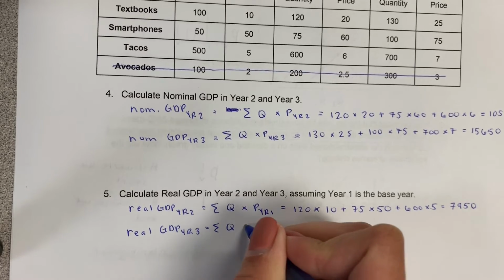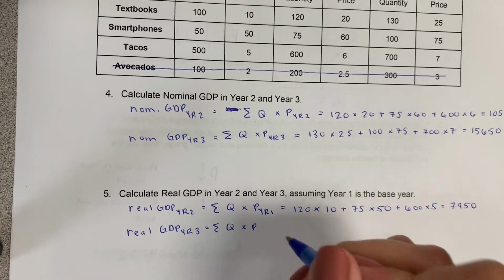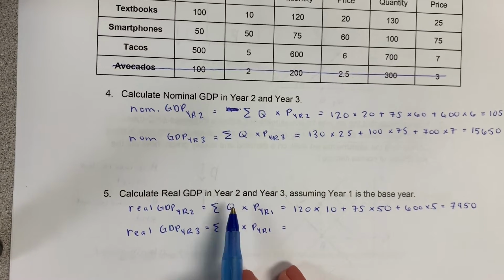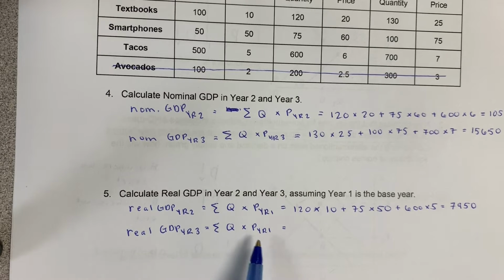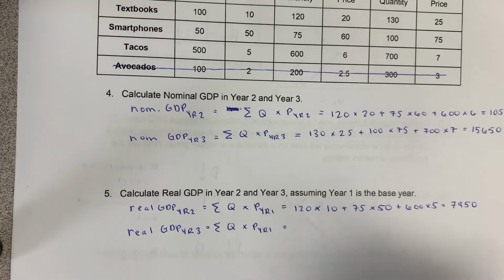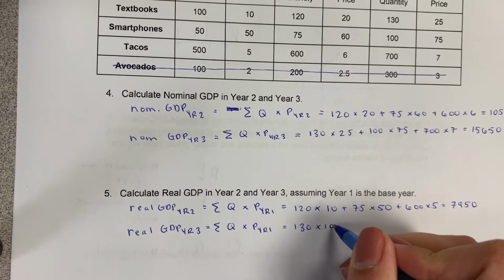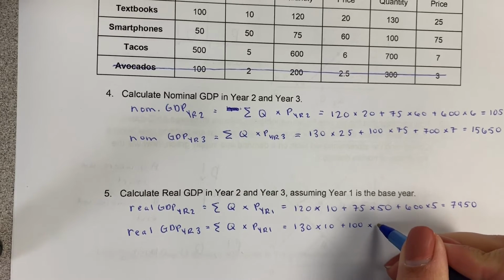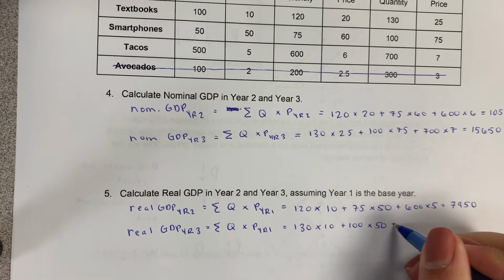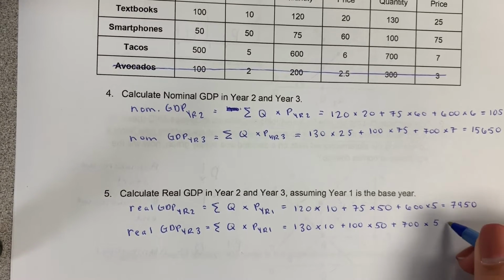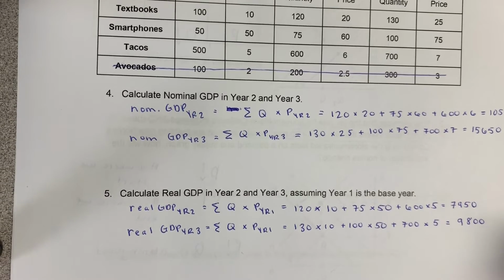We're going to do a similar thing for real GDP in year 3. We will be summing quantities times prices in the base year, year 1. In here we used the quantity in year 2 because we wanted the real GDP of year 2. Here we will be using the quantity in year 3, because we want the real GDP in year 3, and we're still using the price in the base year. So what is our quantity in year 3? Well, this is going to be 130 times 10 plus 100 times 50 plus 700 times 5. So then this gives me 9,800.